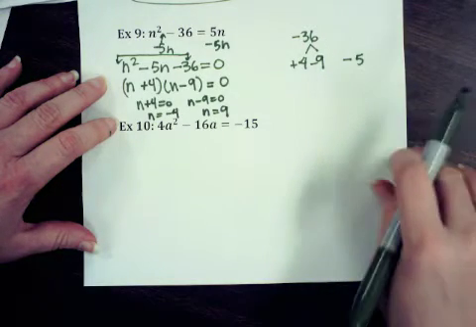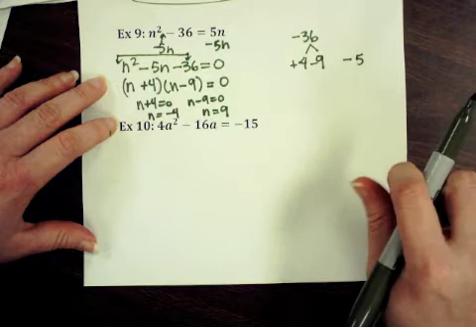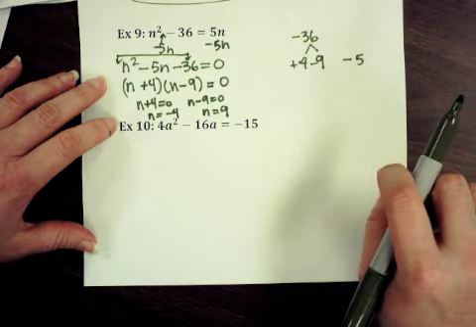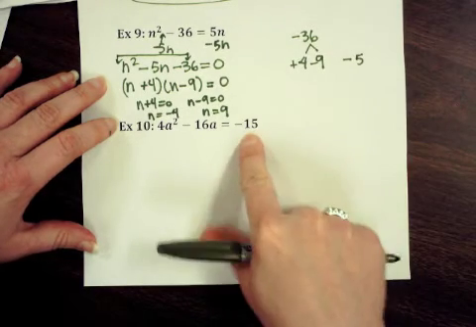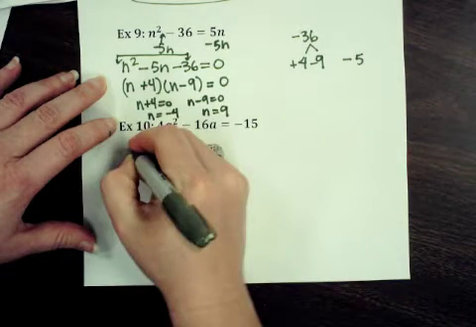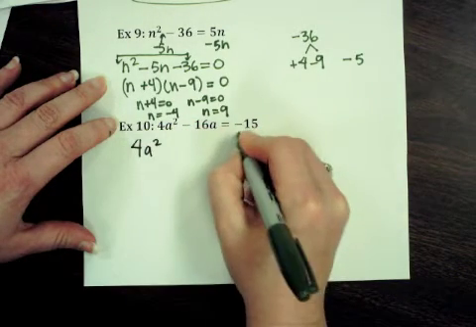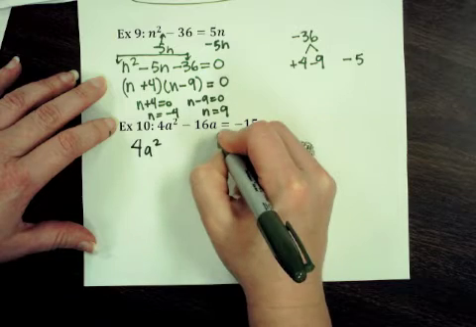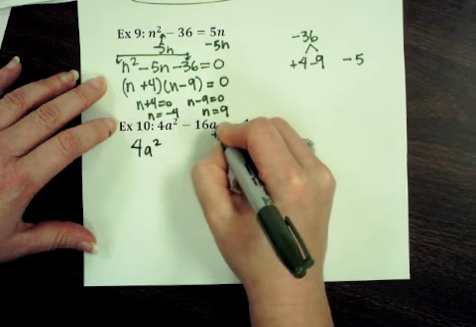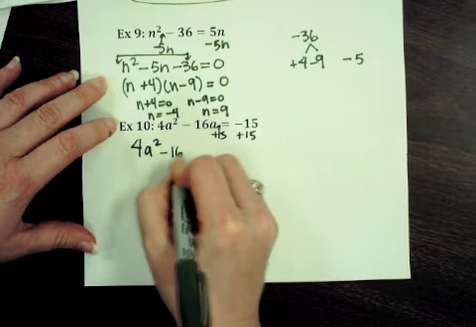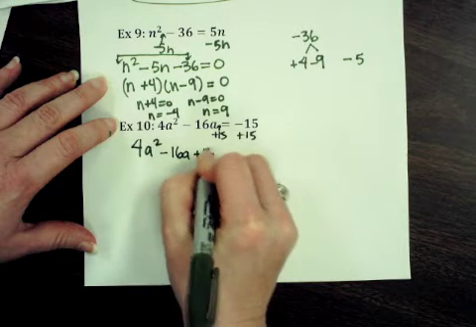So, what do you see is the very first thing we need to do? Okay, we got to set it equal to 0. So go ahead, and I'm going to add 15. So I'm going to squeeze 15 right in here. So minus 16a plus 15 equals 0.